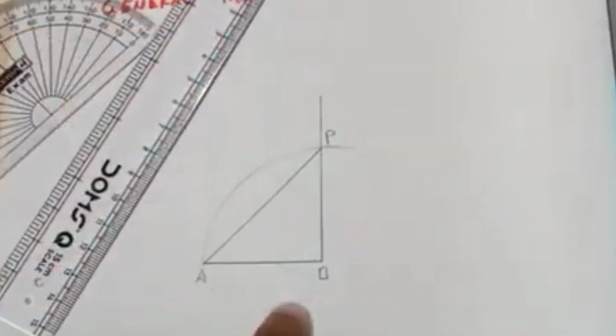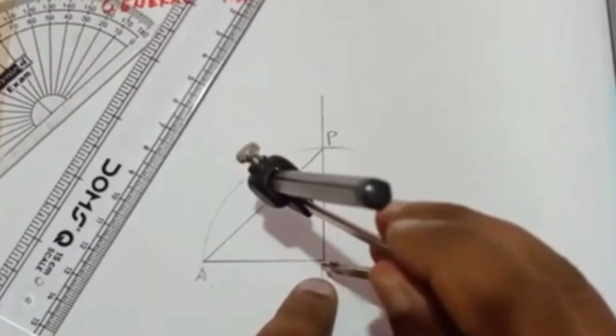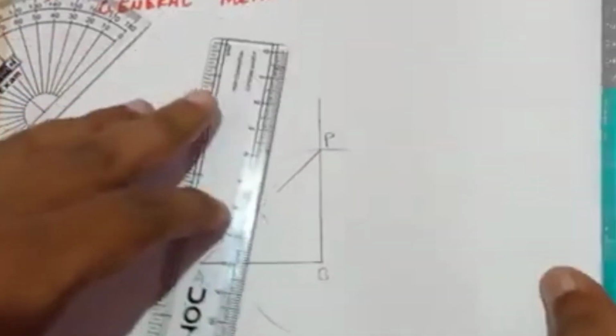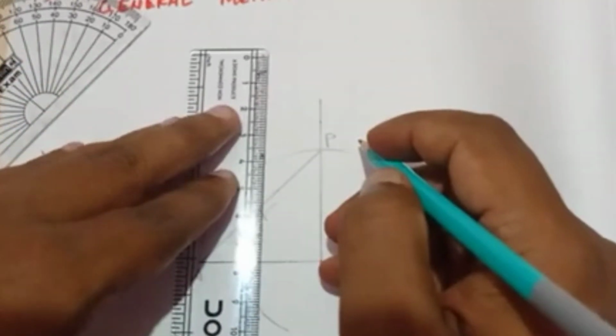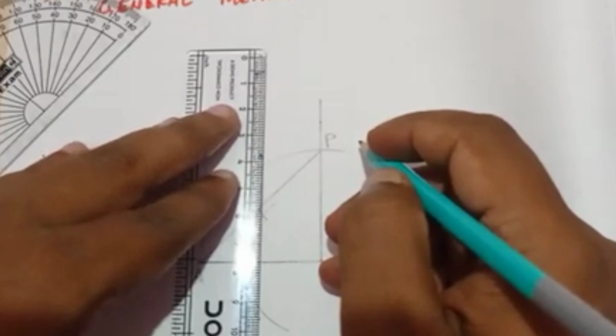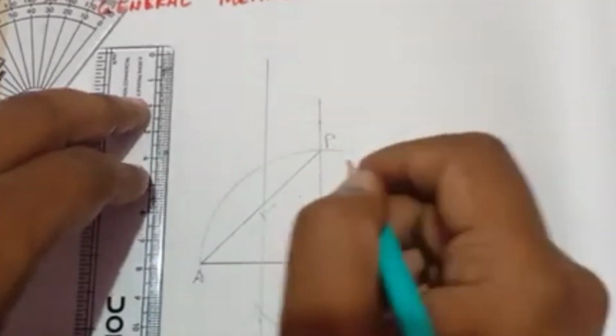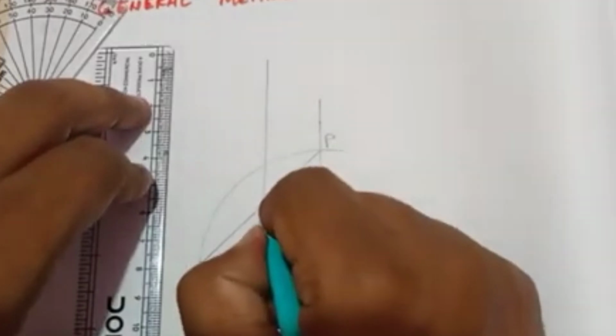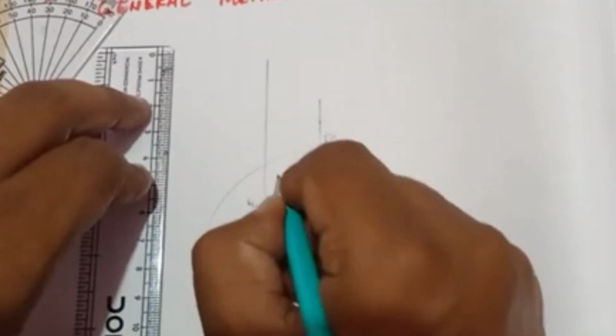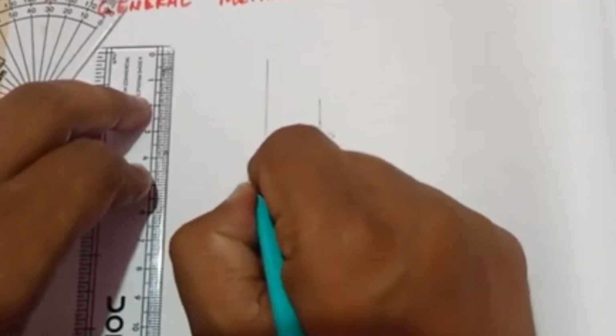Now we have to bisect this line AB. How to bisect it? Just measure more than the half, and then cut the arc, and then cut these points. Now you need to join these cut arc points with a straight line. Now assume this point as point number 4 and this point as point number 6.